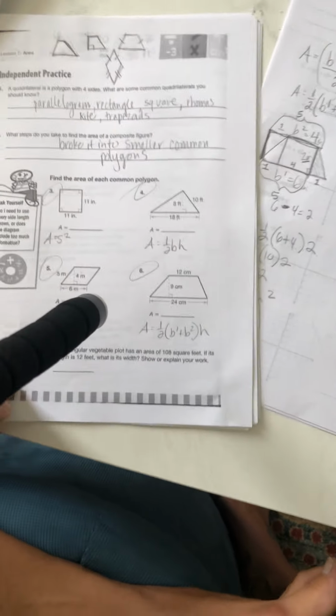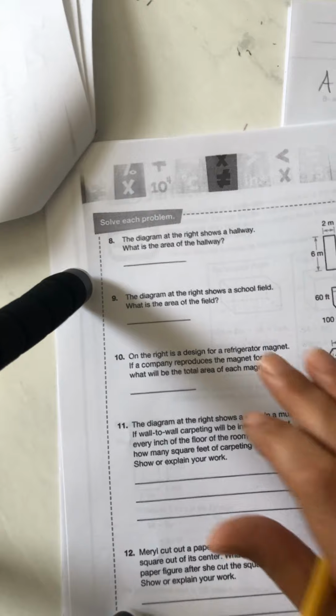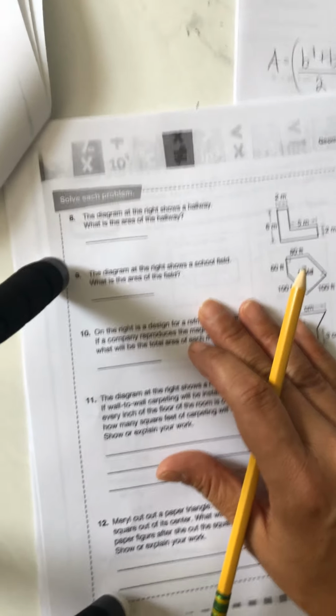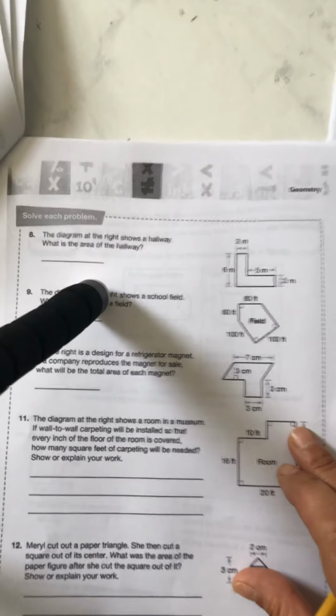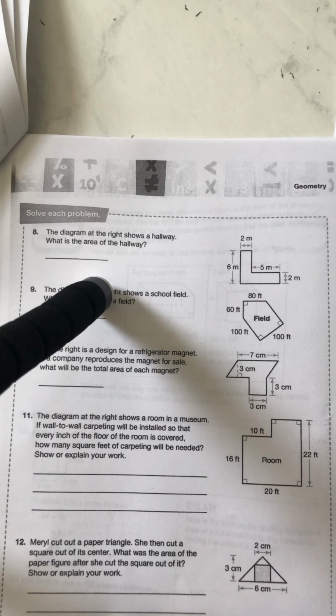And let's see if you got to do any composite figures. Yes, this is going to be great. So you've got to do a couple composite figures here. Number 8 says the diagram at the right shows a hallway. What is the area of the hallway? So for these, I'm going to go ahead and just cut them for you.